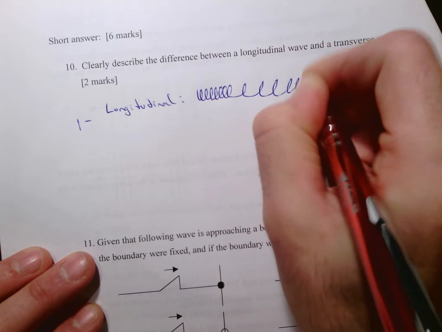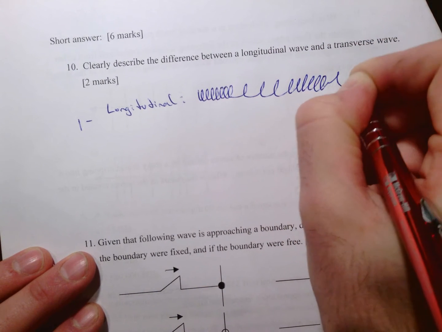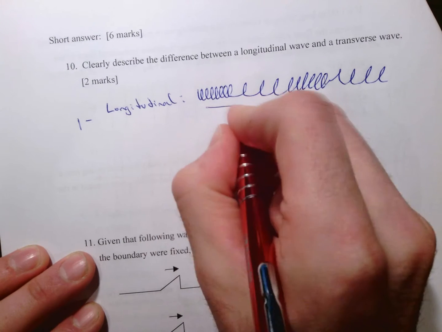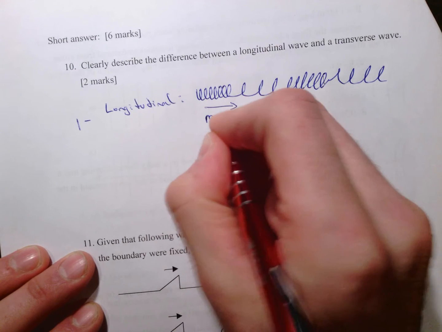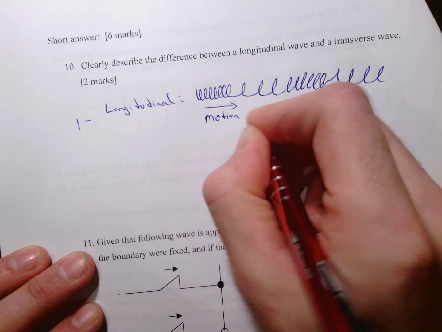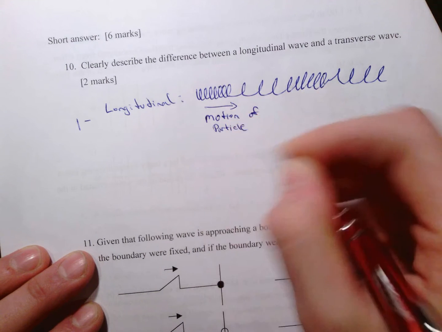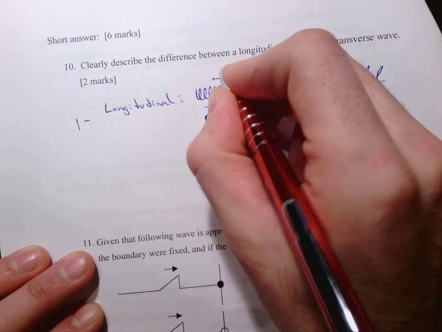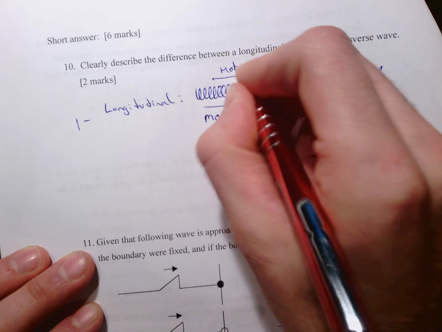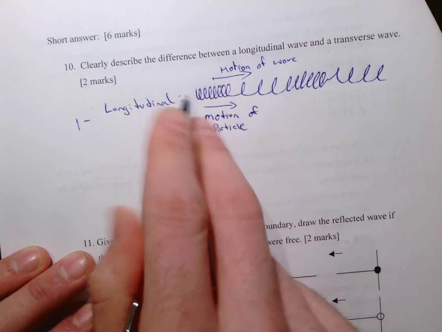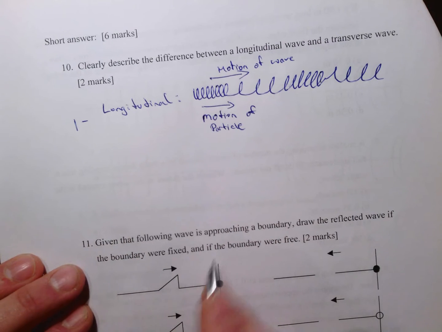But if we have a longitudinal wave, the motion of the particles and the actual motion of the wave, the propagation of energy of the wave, are in the same direction.